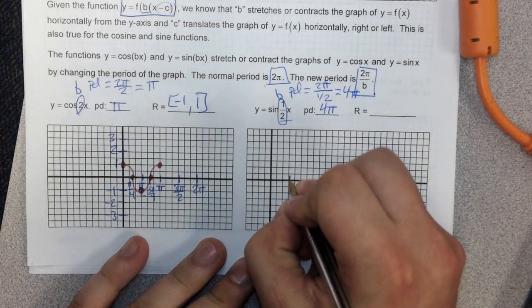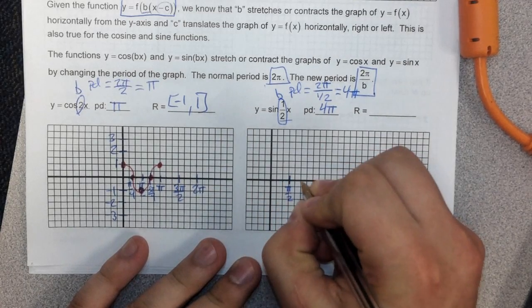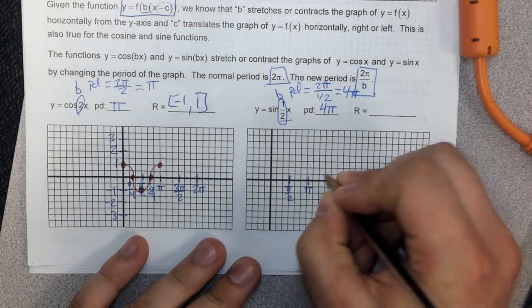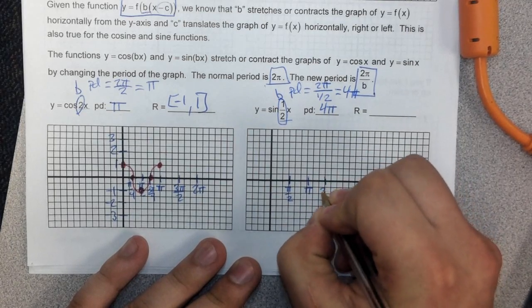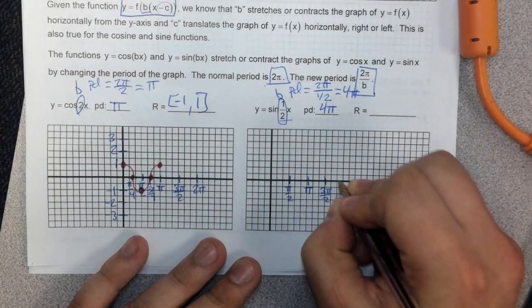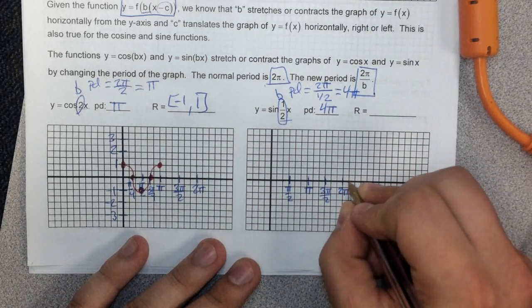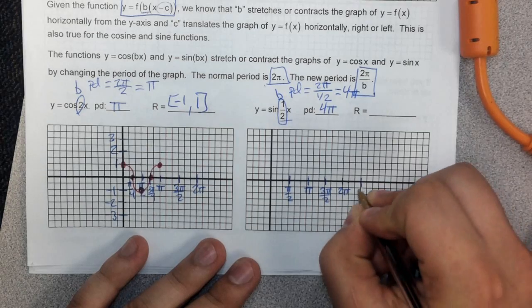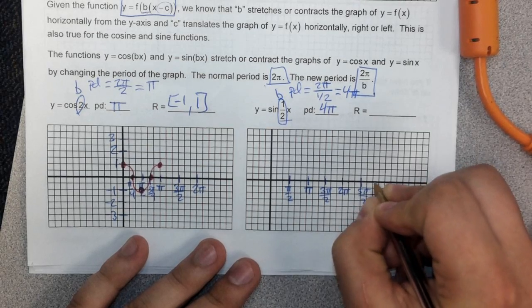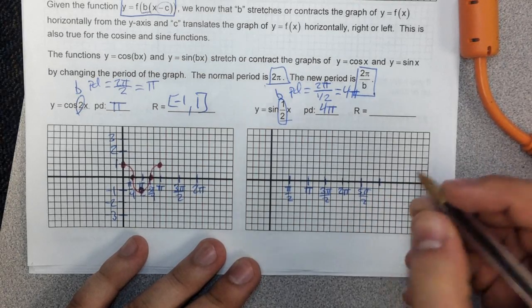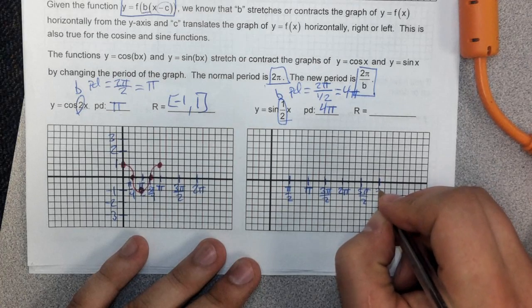1, 2, 3 is going to be pi over 2. 1, 2, 3 is going to be pi. 1, 2, 3, 3 pi over 2. 1, 2, 3, that's 2 pi. And then we got to keep going now. 1, 2, 3, that's going to be 5 pi over 2. 1, 2, 3 would be, what would that be? 3 pi?